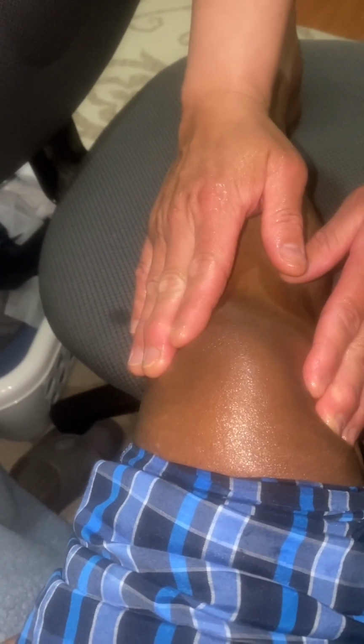So obviously, we need to warm our hands, and you can do some friction all around the knee. You never want to push directly down on the knee. That's a big no, especially for people who have had surgery. So you want to do some warm up around the knee.